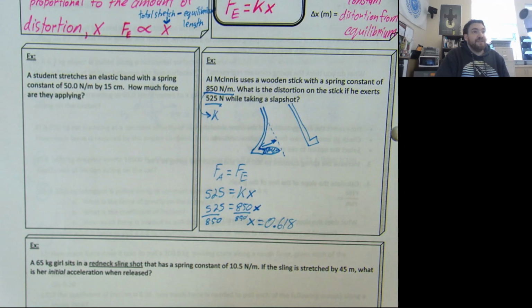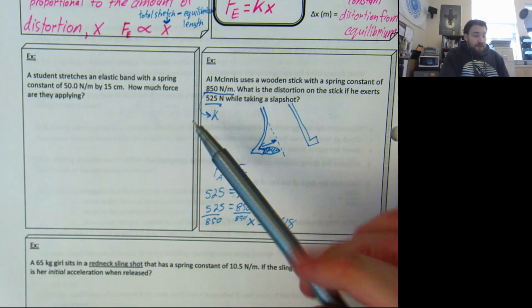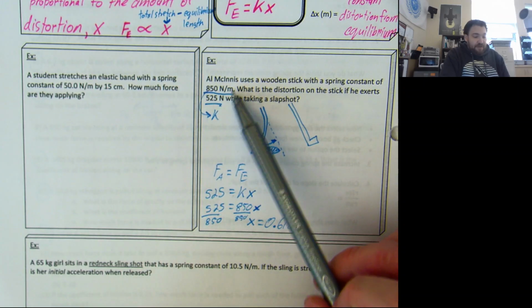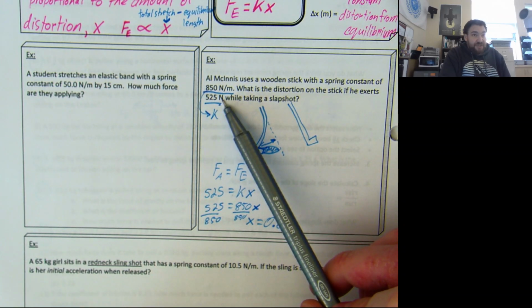Take a look at the other units in the question. What are the units on that distortion? Meters. The spring constant is newtons per meter. The force is in newtons.